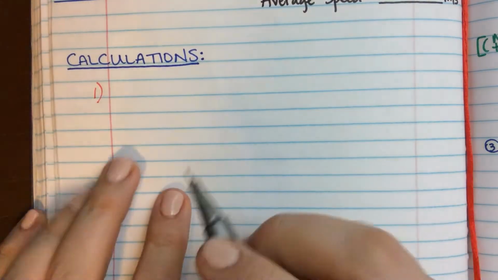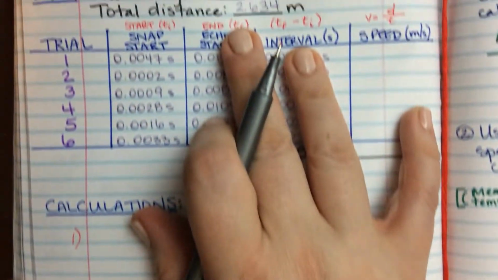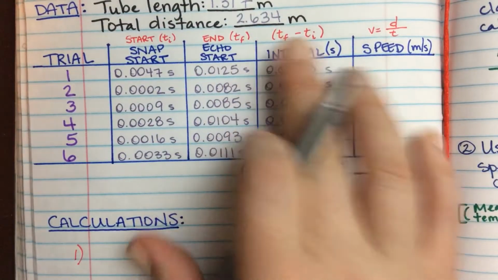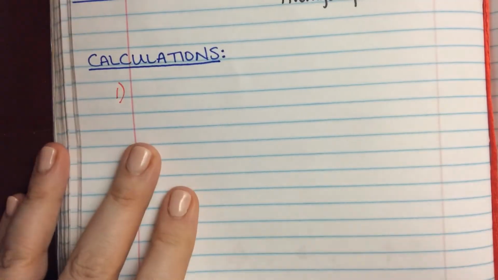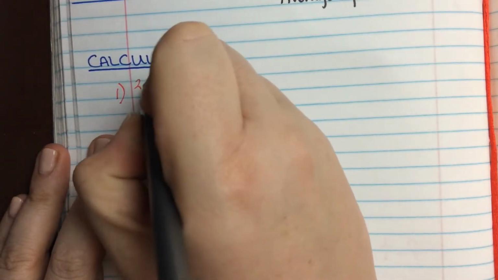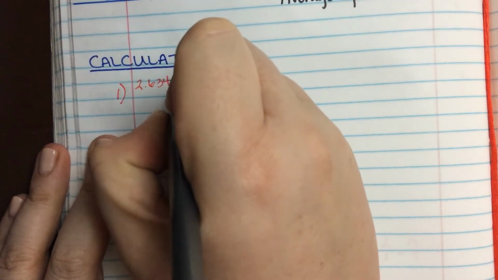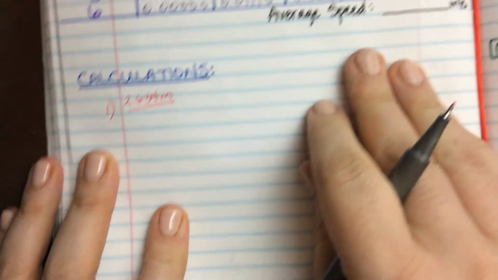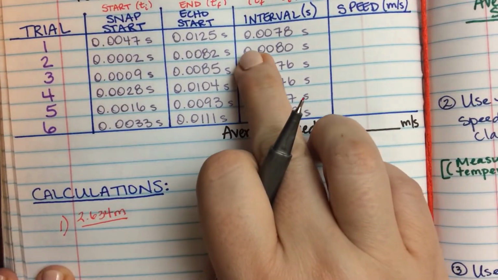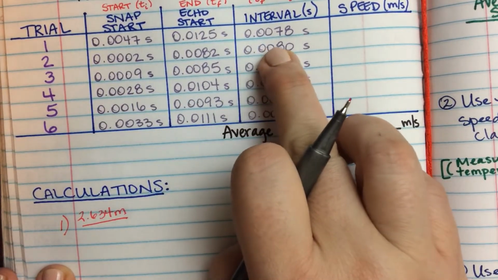So for trial 1, I know that my distance is 2.634 meters. And my time for trial 1, 0.0078 seconds.